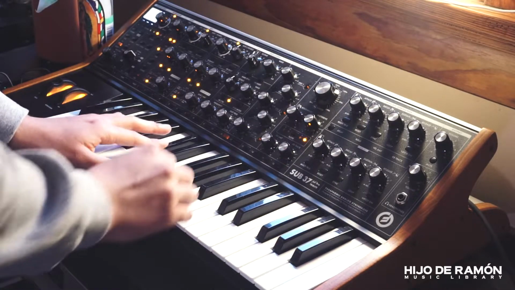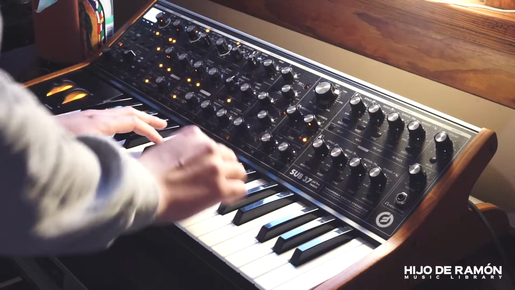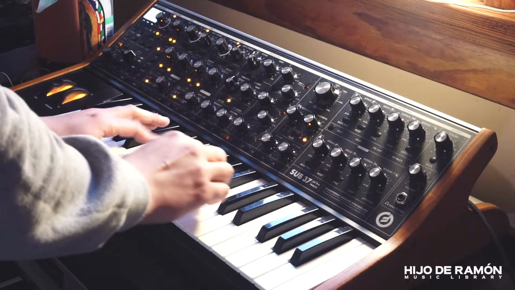So I'm playing with the envelope amount.